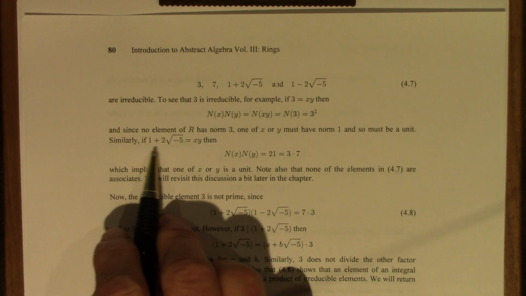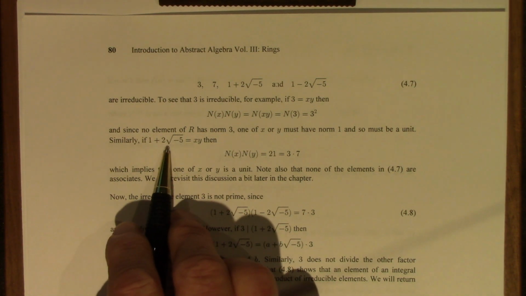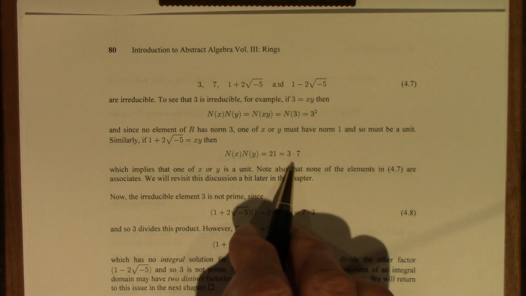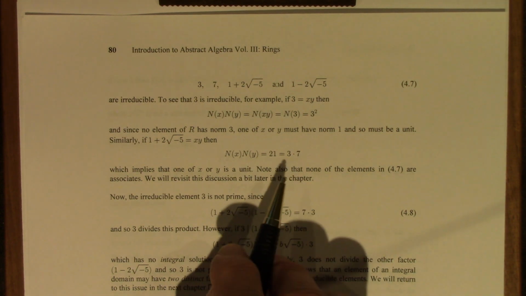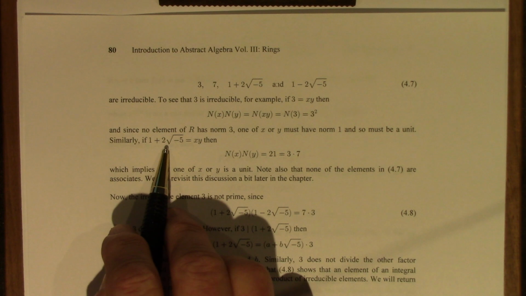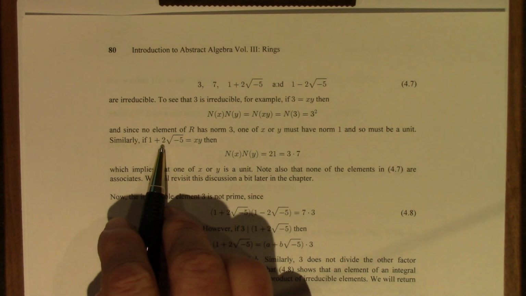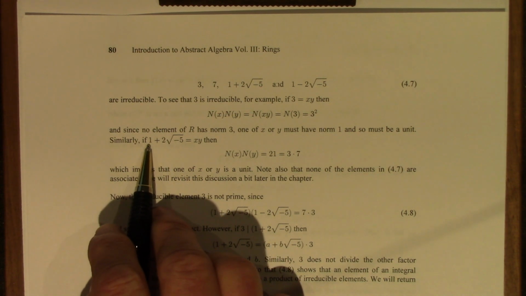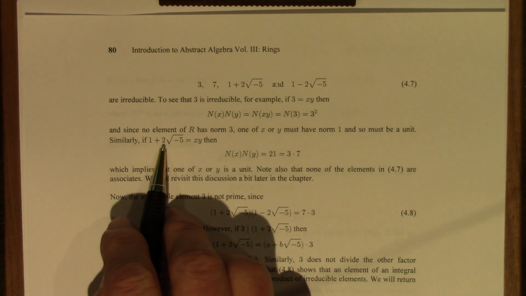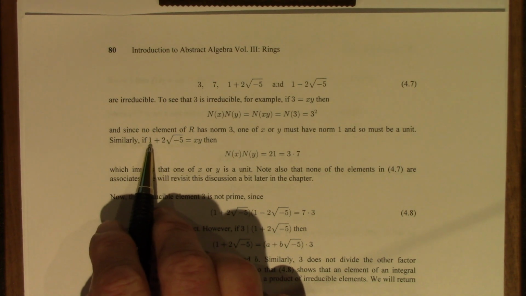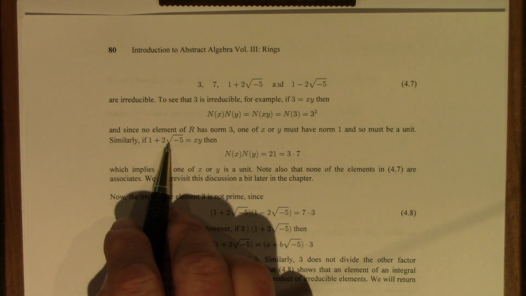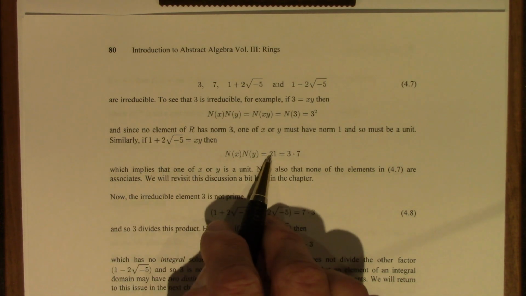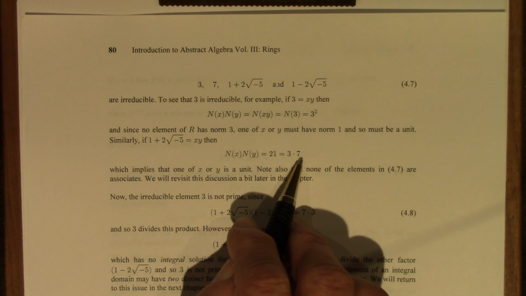Similar argument, say, for this element. If this is a product of x, y, we take norms again, and the norm of this is 1 squared plus 2 squared times 5. So it's 1 plus 4 times 5, which is 21, which is 3 times 7.